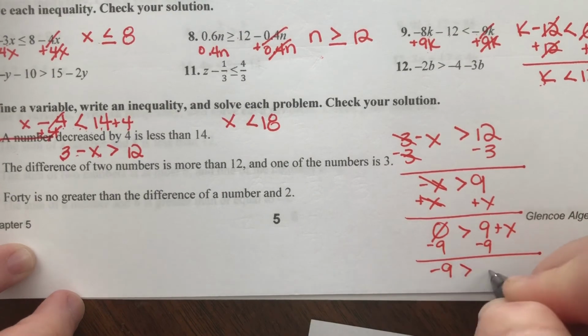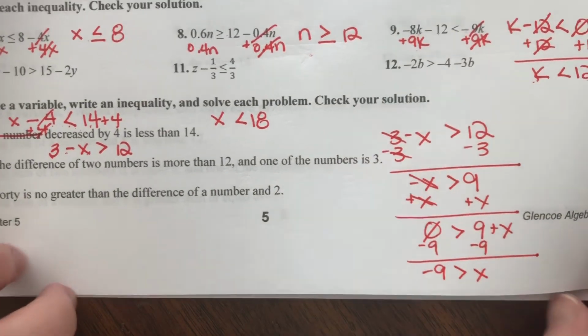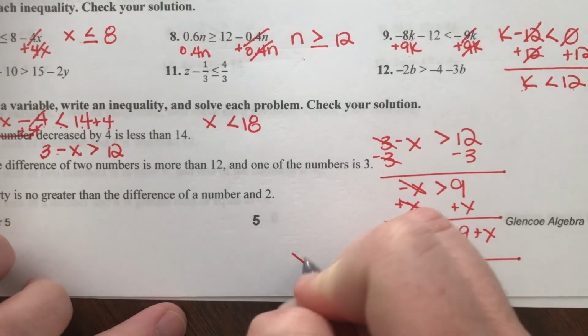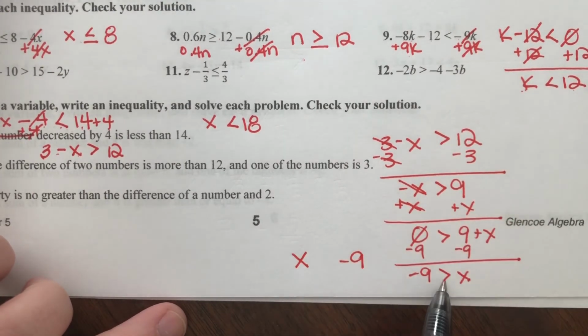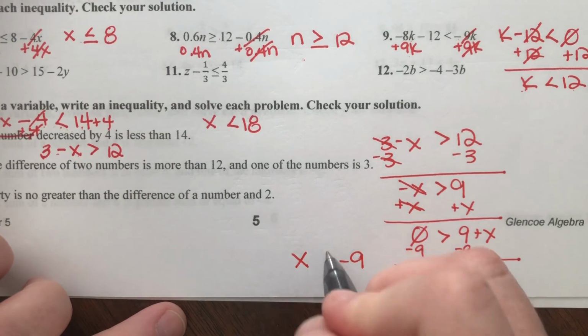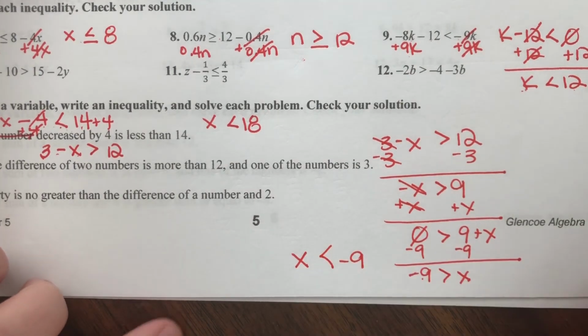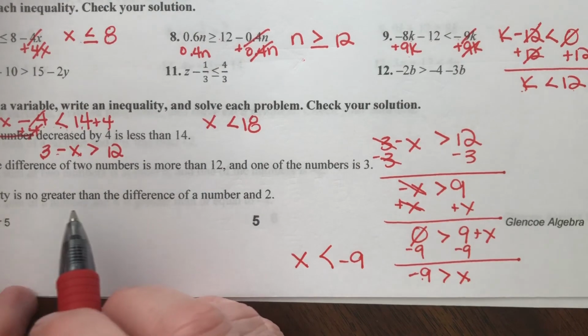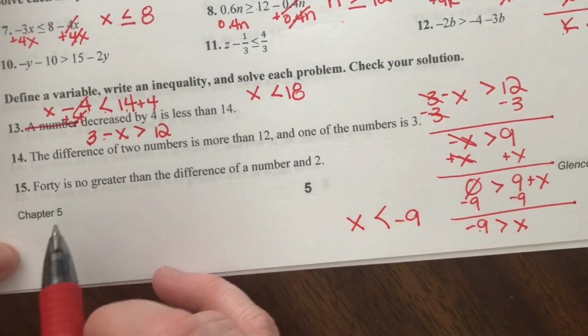Negative 9 is greater than x, and then I have to flip-flop them, right? So I'm going to switch the x and the negative 9. And the mouth is open towards the negative 9 here, so it's got to stay open towards the negative 9. So the other number is negative 9. The difference of two numbers, 3 and negative 9, is 12 units, okay? Or is greater than 12, is more than 12 units.